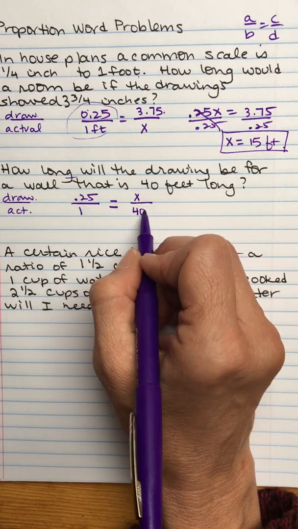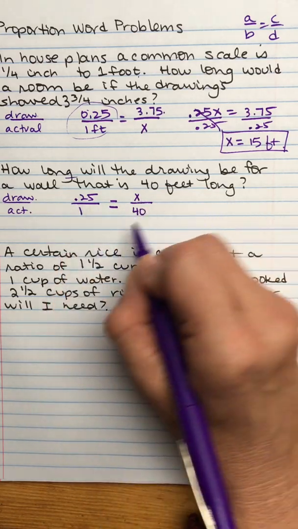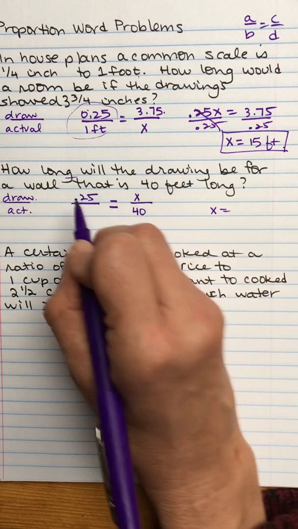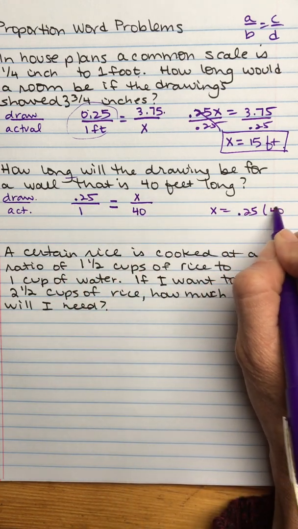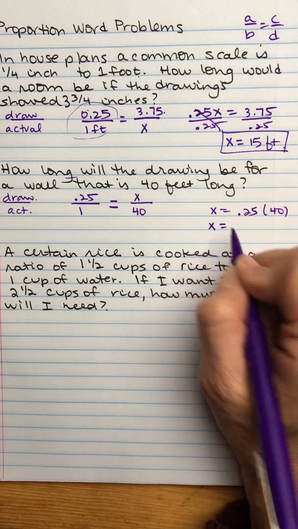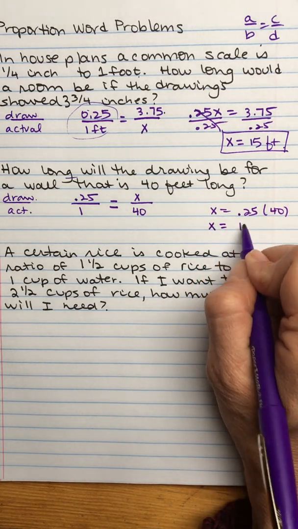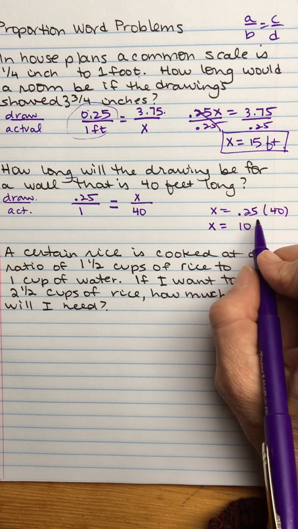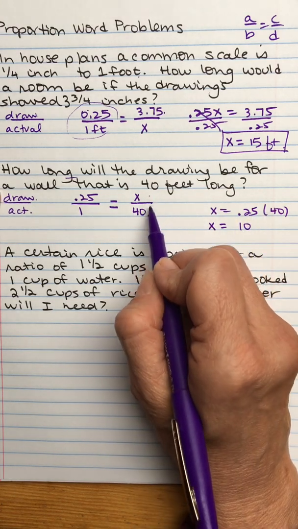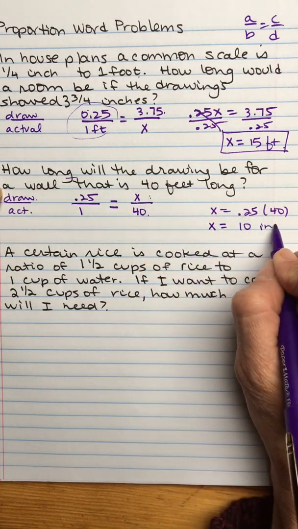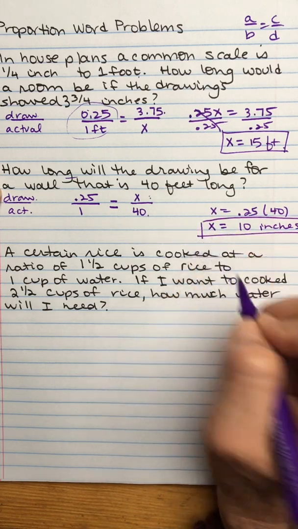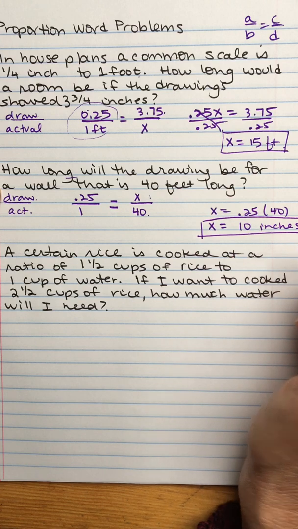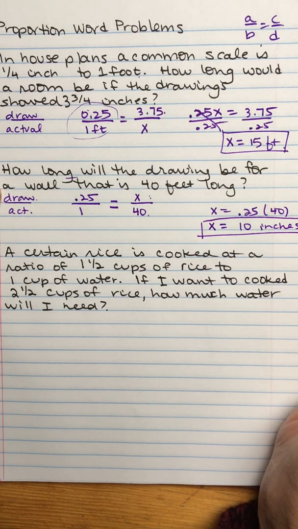And then again, proportions we get to cross multiply. So 1 times X equals 0.25 times 40. So X equals 10. Right, so 10, and it's in the drawing, so it's feet to inches. So 10 inches of drawing is what I would need to show a 40-foot long wall of the actual house.